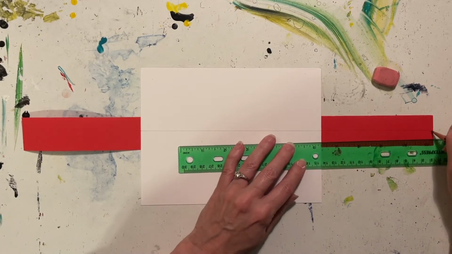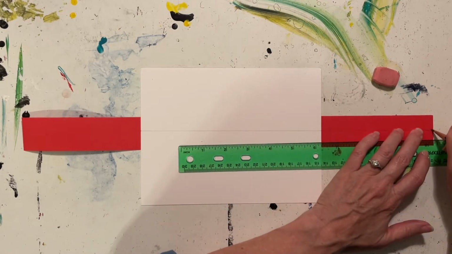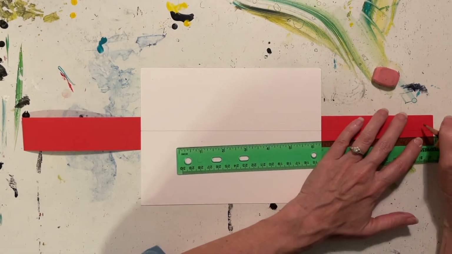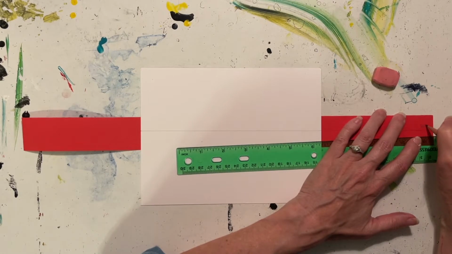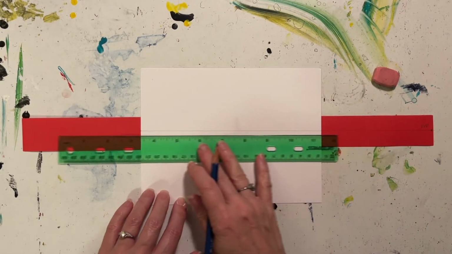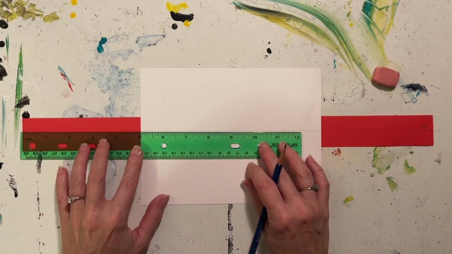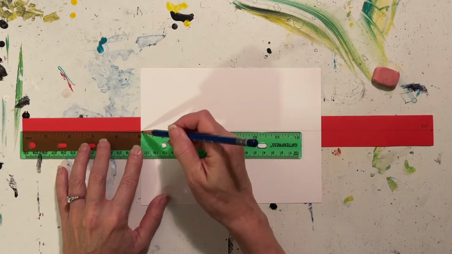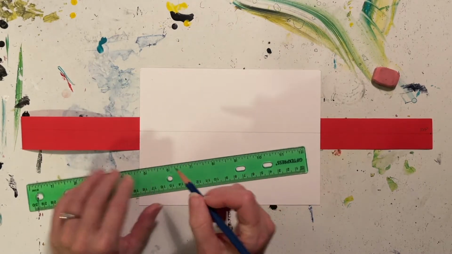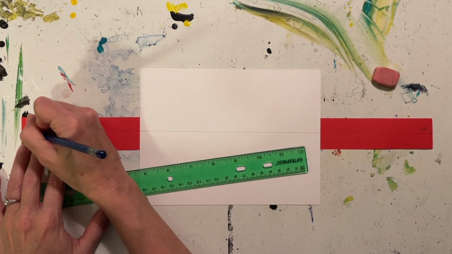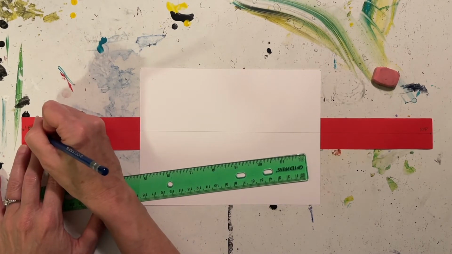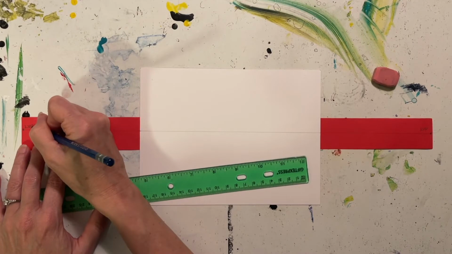Give ourselves a little point at the end of our extender strip, and that is our right vanishing point. Use our ruler to extend the horizon line over to the left hand side. Give ourselves a little dot, label that left vanishing point.